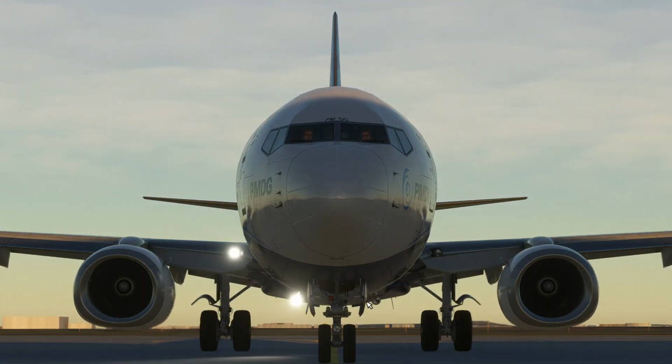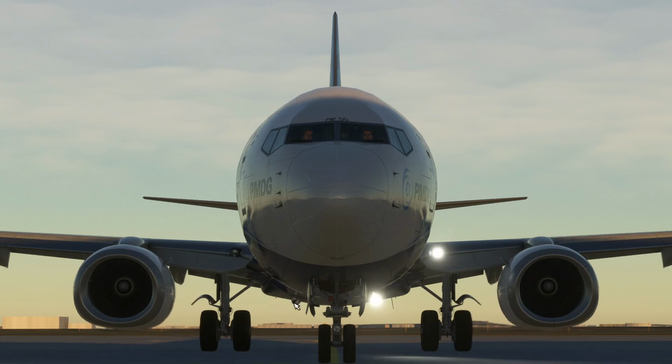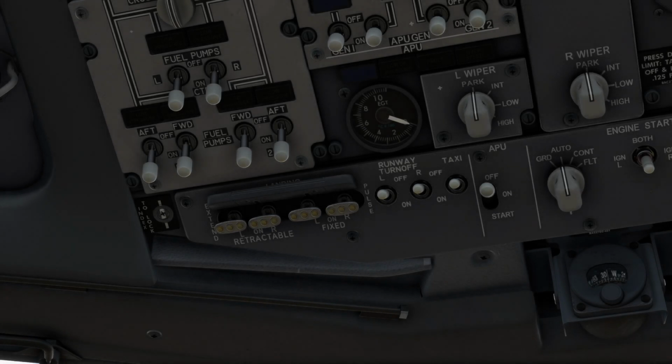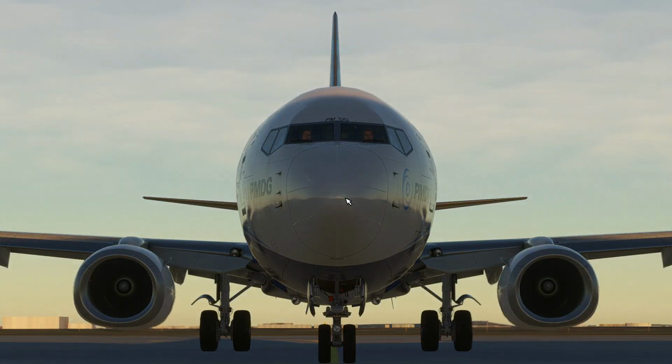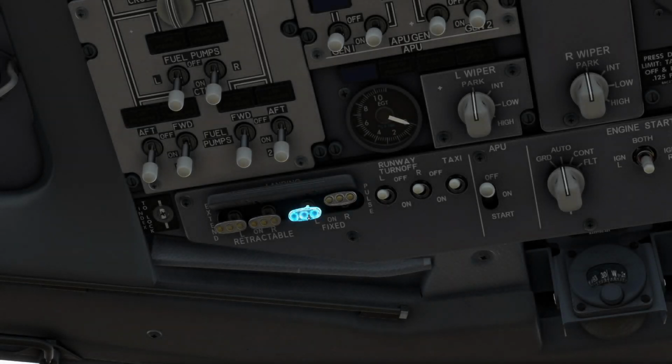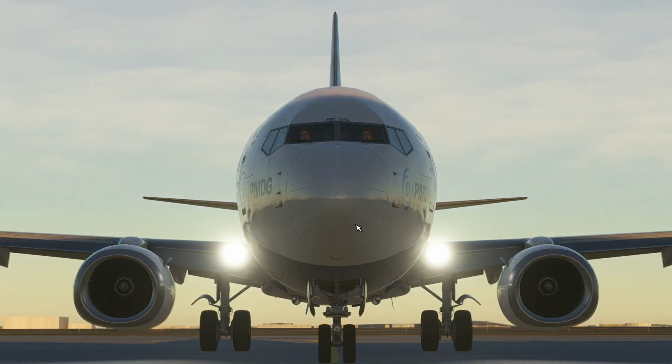If you don't want to turn on the retractable landing lights, okay, you just want to extend them, you need to keep them on the mid position, and then the fixed lights to off, like this, then they are just extended, or the fixed lights all the way down to on. So in this case, it's like the normal plane, okay?